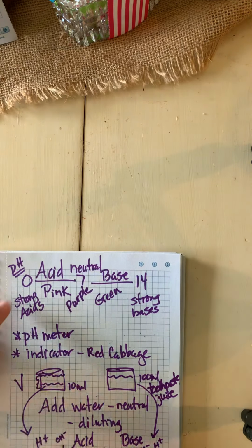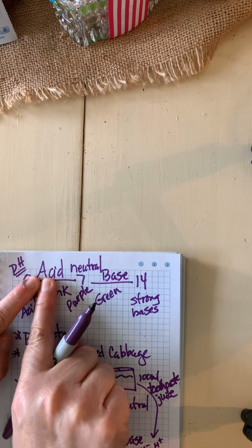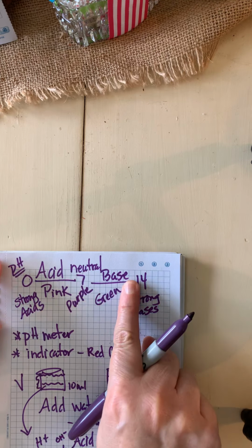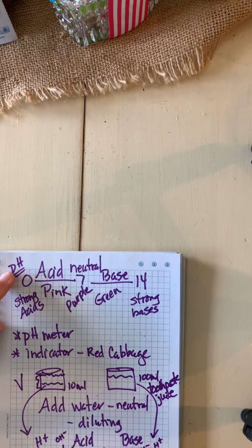And so adding water dilutes. If it's an acid, it's going to move it closer to 7. If it's a base, it's going to also move it closer to 7.